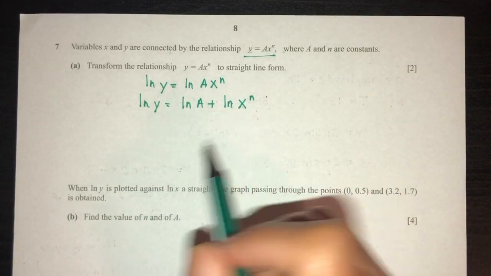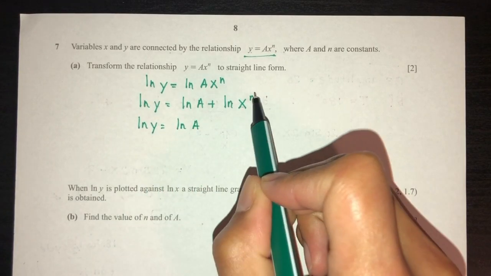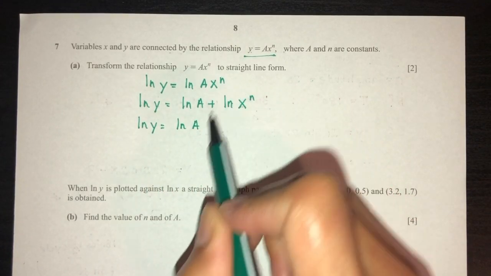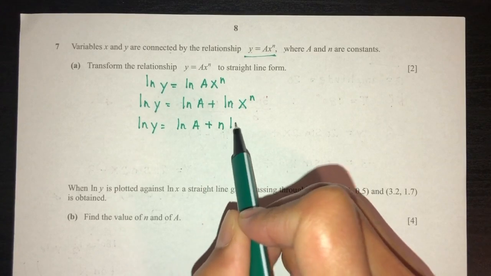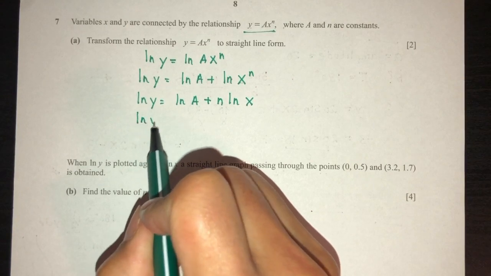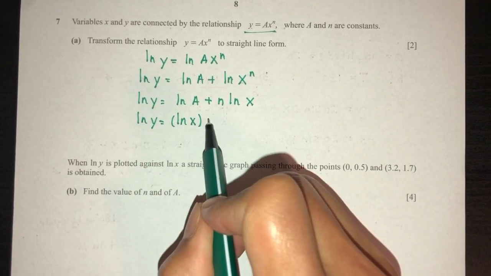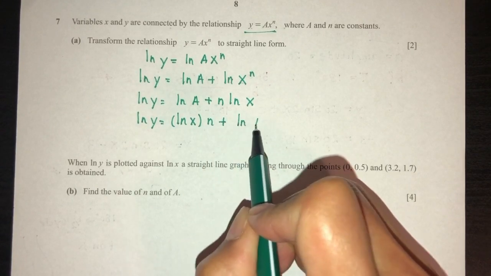Now we can simplify. Now you see the power here, we can send it to the front. You will have plus n ln x. Now last step, ln y is equal to n ln x plus ln a.